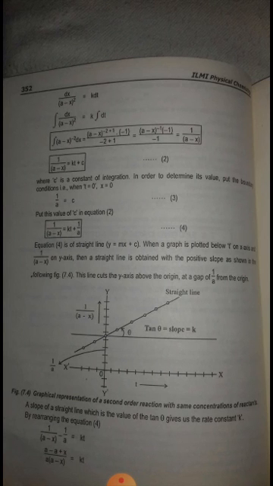As a result you will see a minus x raised to power minus 1 over minus 1, into the multiple of integration minus 1. The minus 1 is going to be cancelled and the minus 1 power can be written in the form of 1 over a minus x. So the final equation is 1 over a minus x is equal to kt plus c.